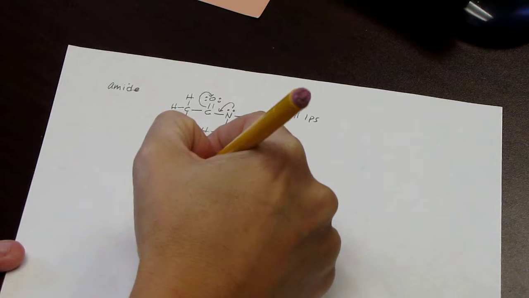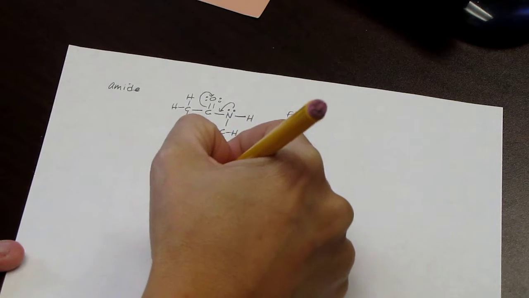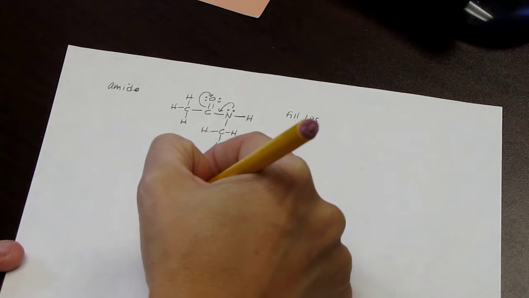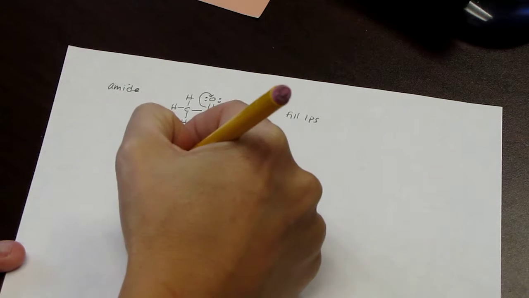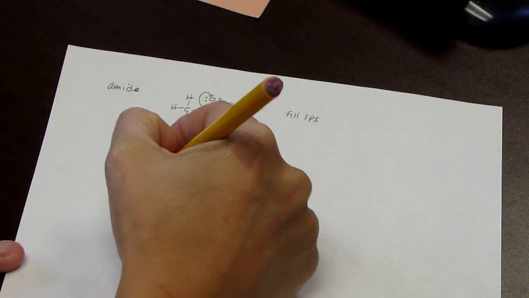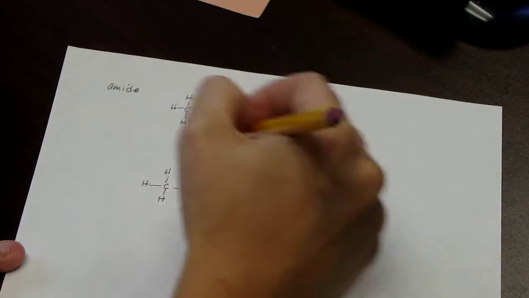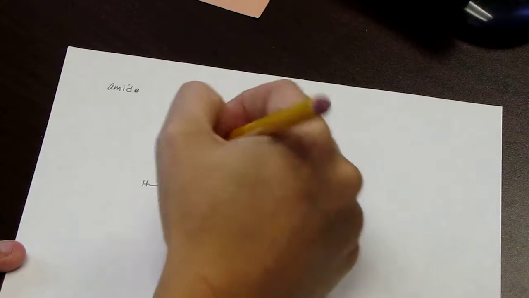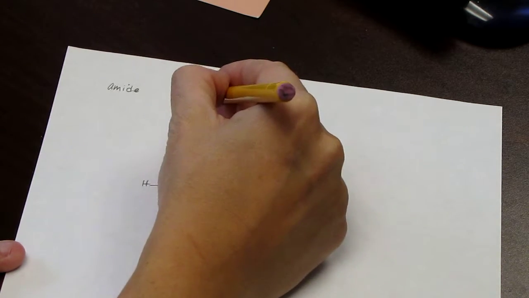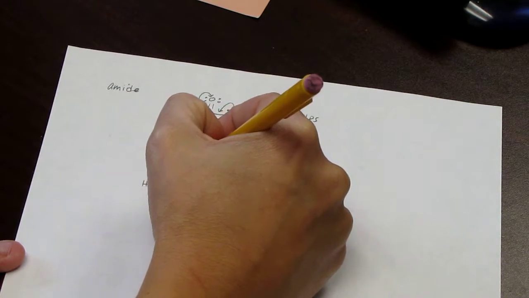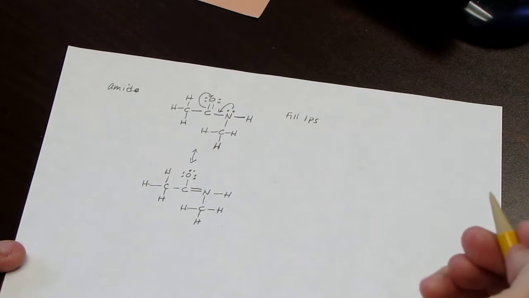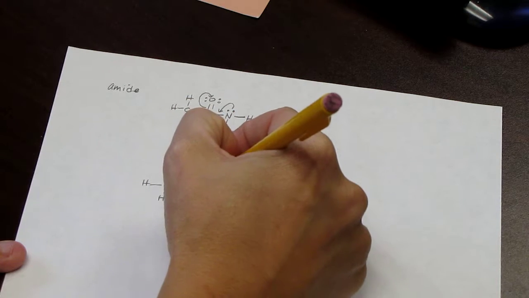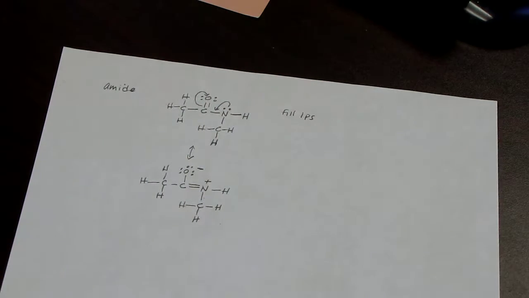Everything else stays the same, and you can draw the framework of your molecule, which is all your single bonds. And then with these electrons pushing in, this made a double bond here, and then this added a new lone pair here. If I take the time to calculate formal charge, I will see that this oxygen is minus and the nitrogen is positive.